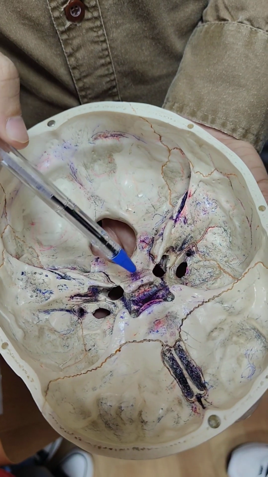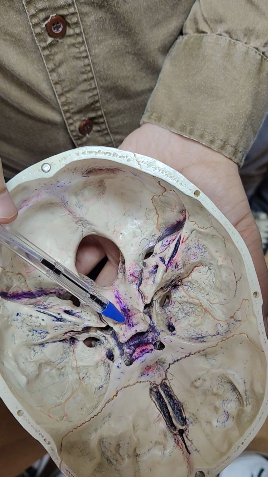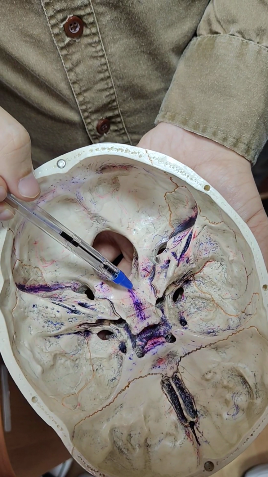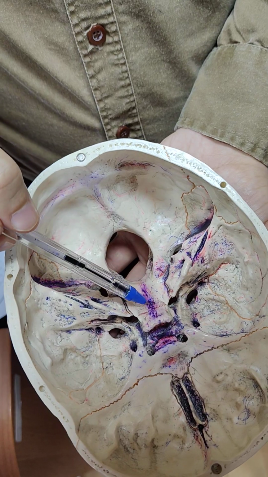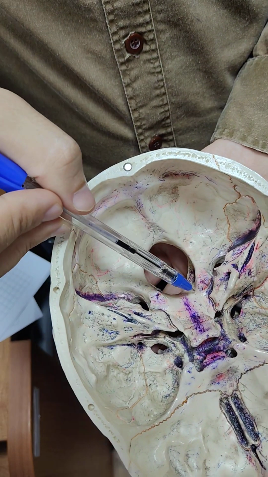Also, in the posterior cranial fossa, you can see the clivus of sphenoid. Here is clivus of sphenoid. Here is clivus of occipital, which is the same as the superior surface of basilar part. So it is basilar part.